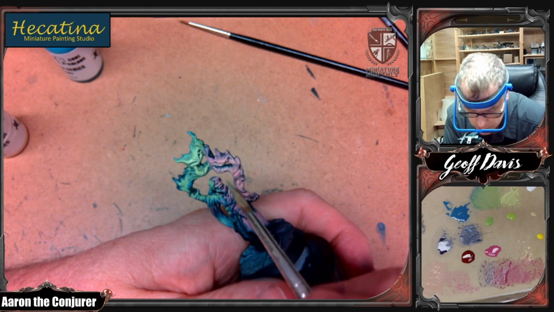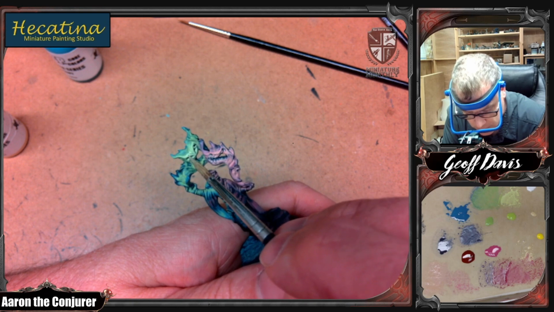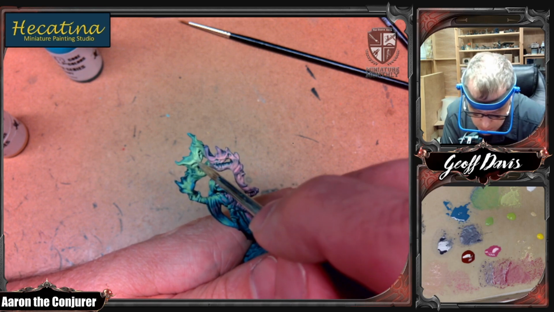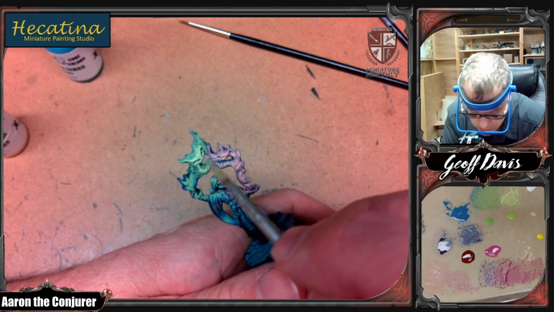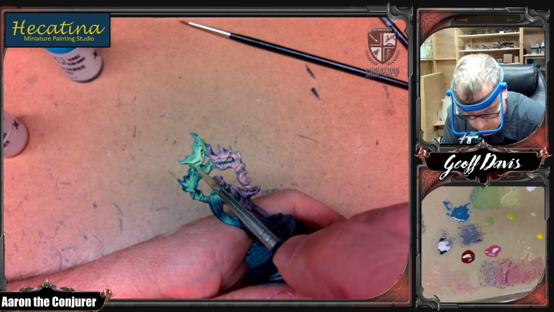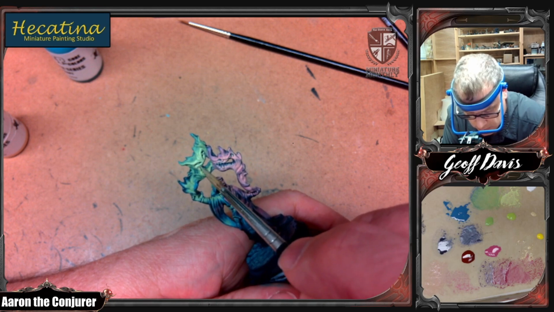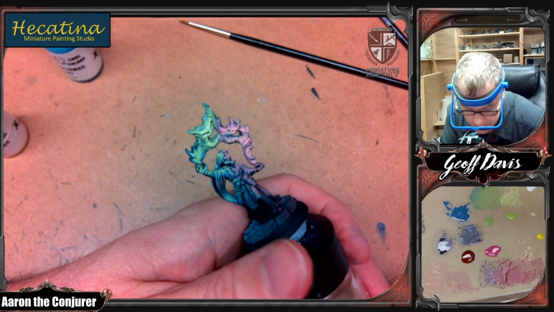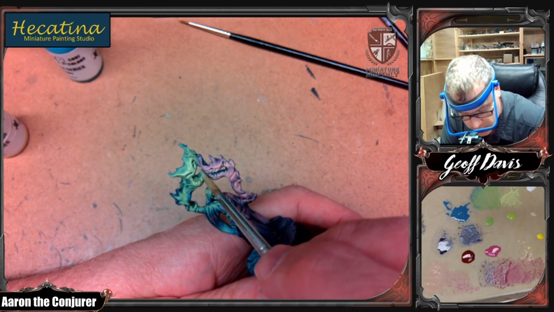So little highlights. But because of all the layers that we put underneath, these highlights are going to look actually pretty smooth, because as they dry, they're getting closer and closer in color to the previous layer, which already contains the same colors.